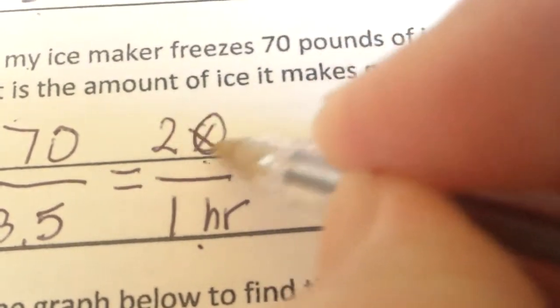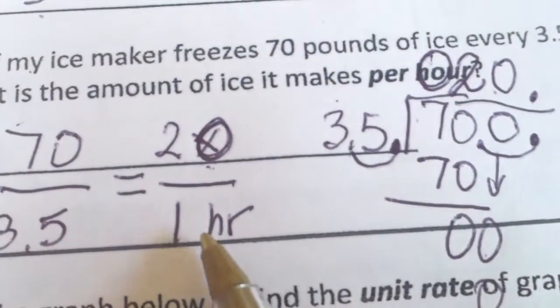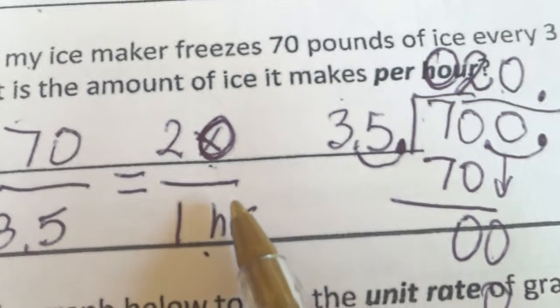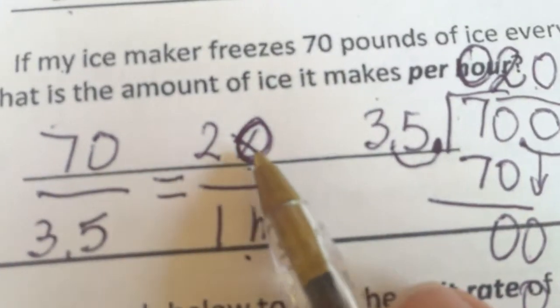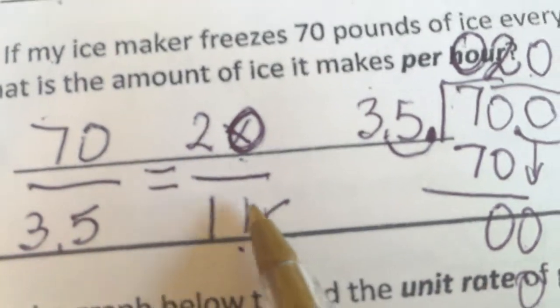So my 20 would go right there. This is a unit rate, 1 hour. So then I could figure out, well, how much ice would it make in 4 hours? I would just multiply this times 4. 10 hours, multiply this by 10. Unit rates are really convenient.